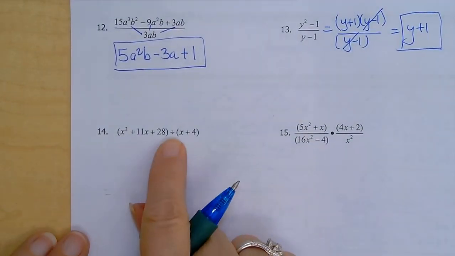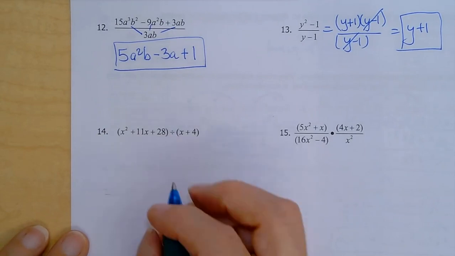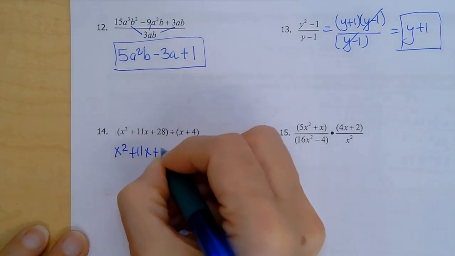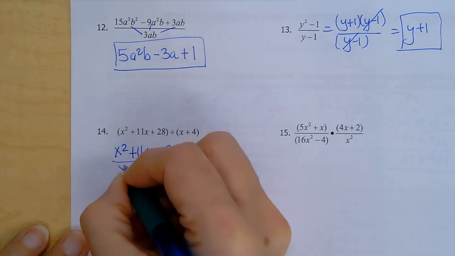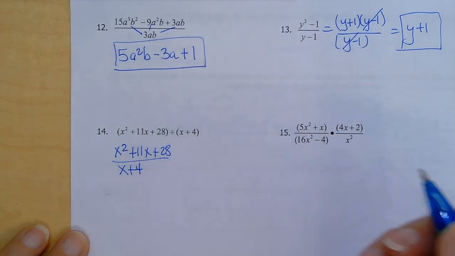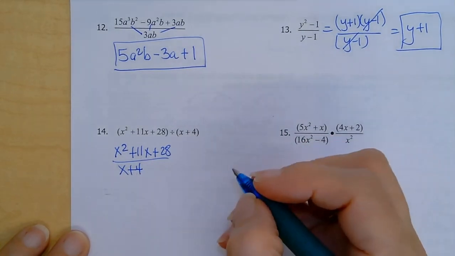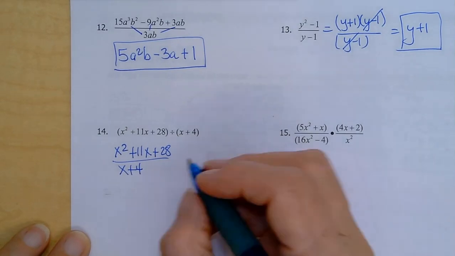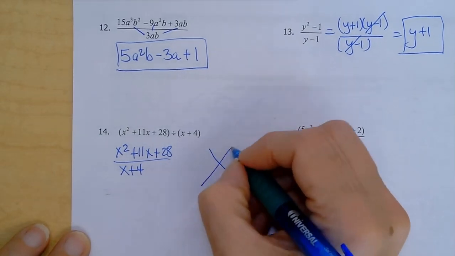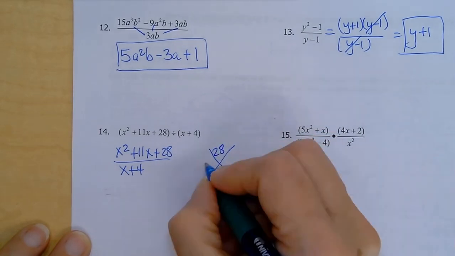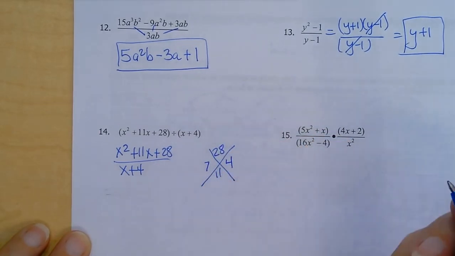I am dividing here, so look carefully, I'm dividing. So I'm going to write it like a fraction, because I think that'll help me see what's happening. Okay, I'm dividing by a binomial, so I'm going to go ahead and factor that numerator and see if I can find a factor that is like x plus 4. Okay, so I need two numbers that multiply to give me 28, but they add to give me 11. Those magic numbers are 7 and 4, right? 7 times 4 is 28, 7 plus 4 is 11.